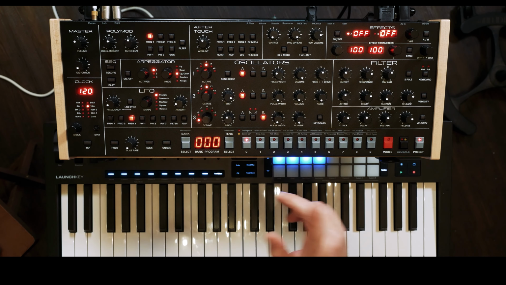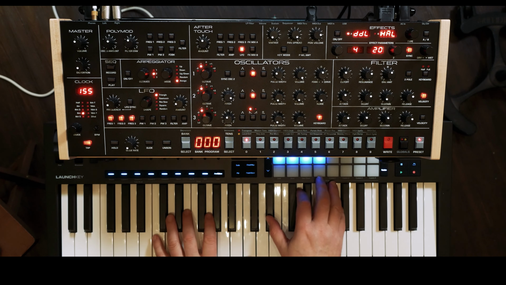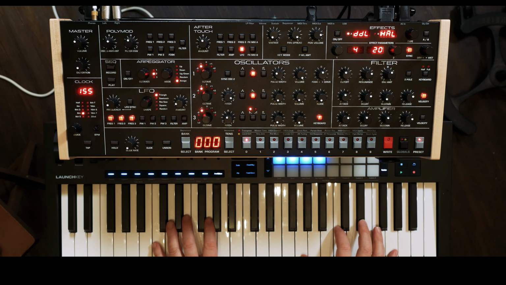We'll just take a quick look at the effects that we've got on here as well now. Let's switch back to a nice preset. So this is obviously the first preset, the initial preset.